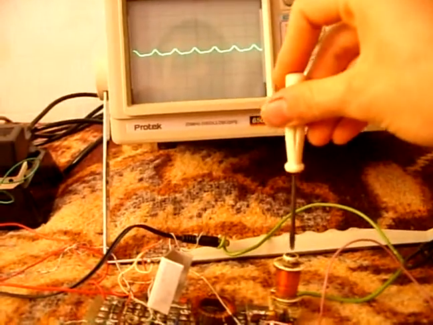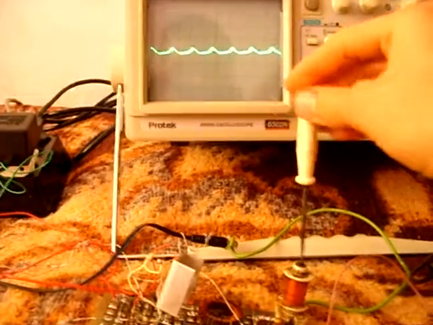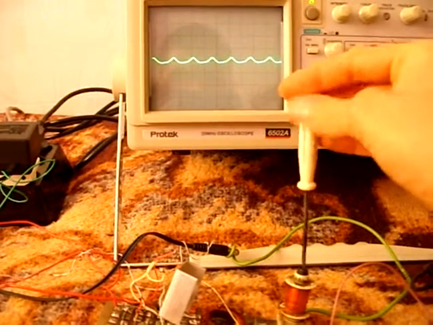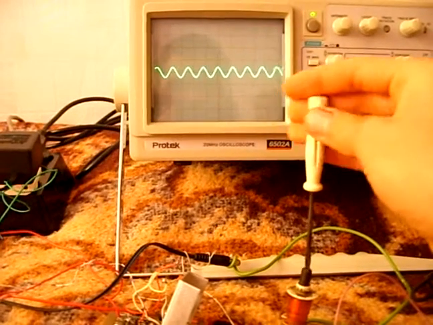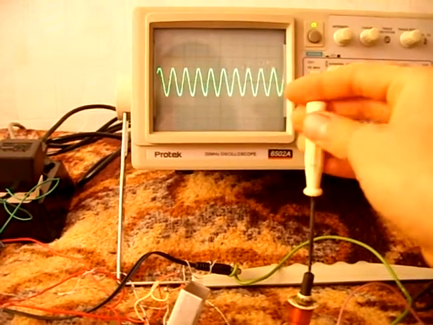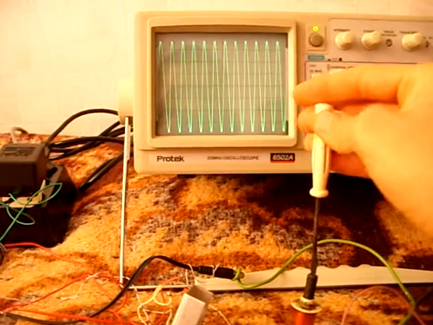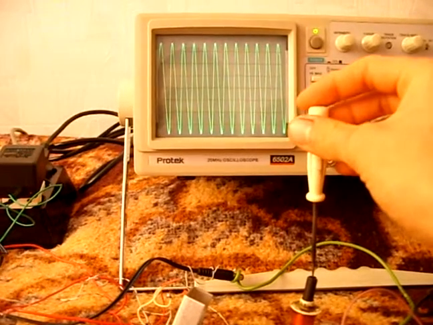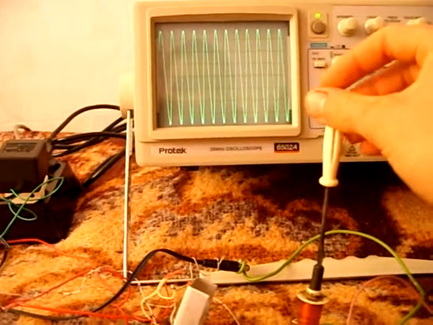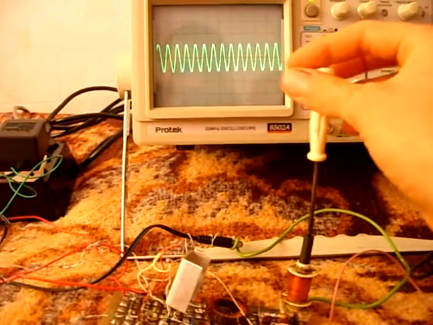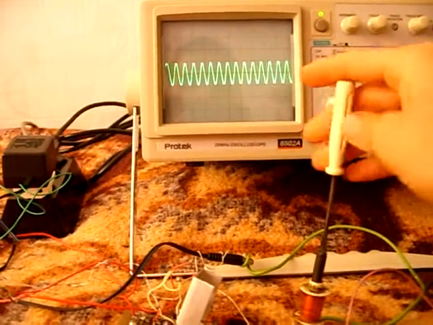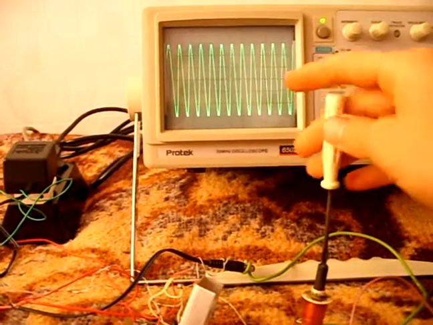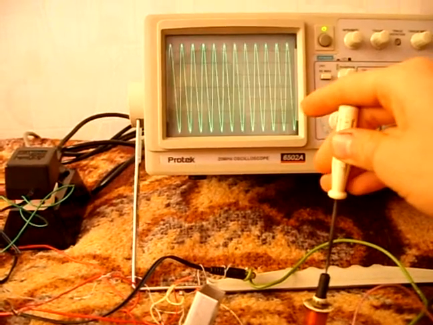So I can tune back to resonance. And here we go, we're going up, and yes, it's resonance again. If you go higher in frequency, the voltage is going down. So that's the point where we hit the resonance.